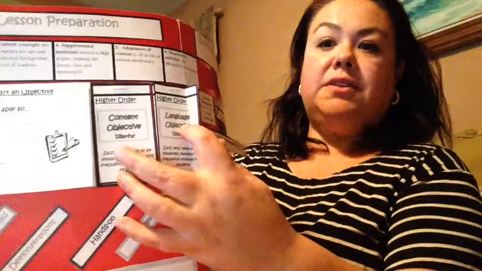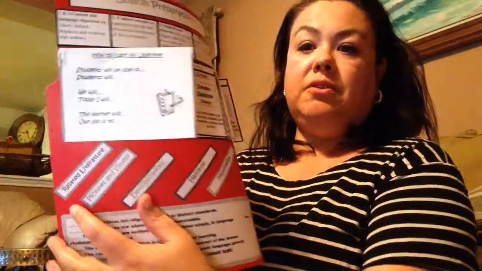And then it also gives some examples of, right here, some higher order content objective verbs, and then also some higher order language objective verbs. And then it gives also little pieces of information as far as to relate it to the literature, and then using pictures and visuals for the student, demonstrating, and hands-on and multimedia. Just some ideas of what you can include in your lesson to make it well-rounded.